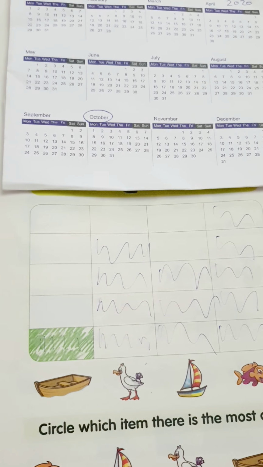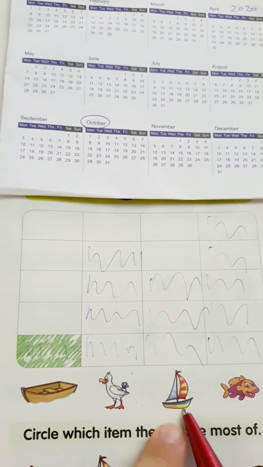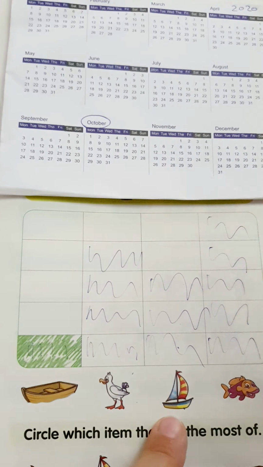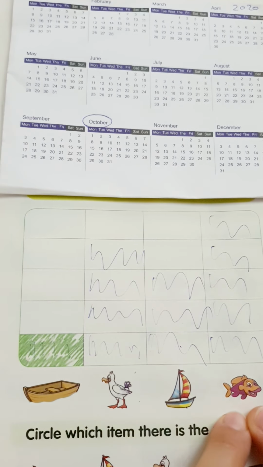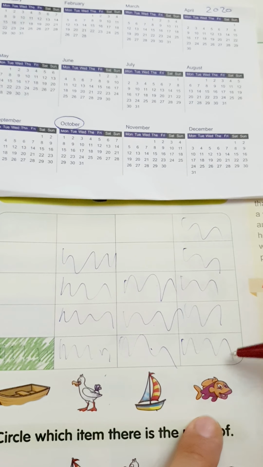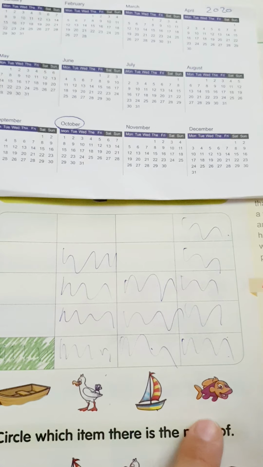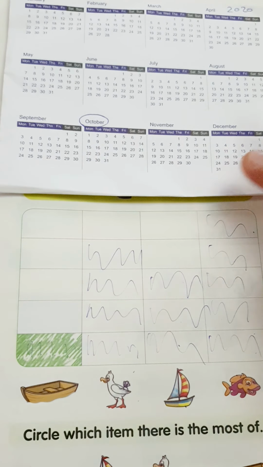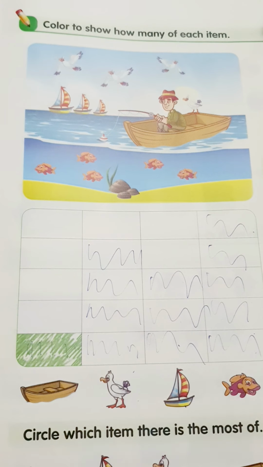If I asked you, how many ships do we have? You will look at the ship and you will count 1, 2, 3 without looking to the picture. We have 3 ships. How many fish do we have here? Without looking to the picture, we will find 5 fish. How many boats do we have? We will say 1. So we use the graph to know the number of objects without looking to the picture.